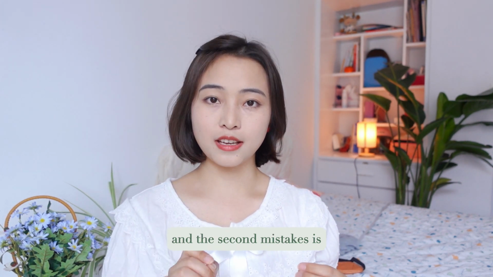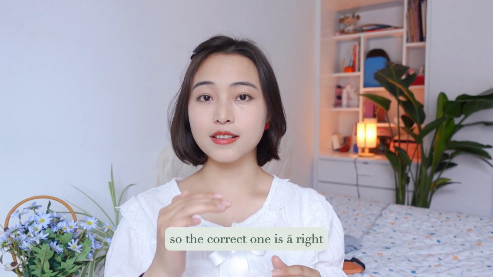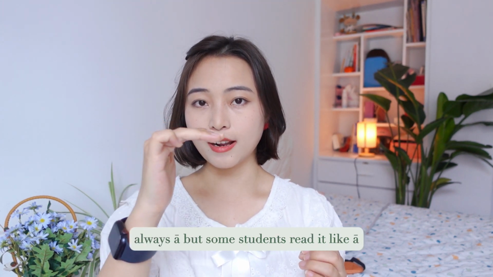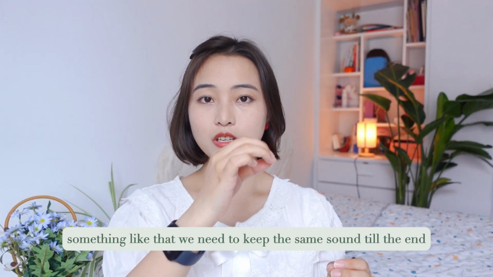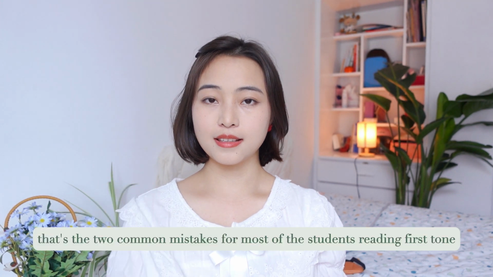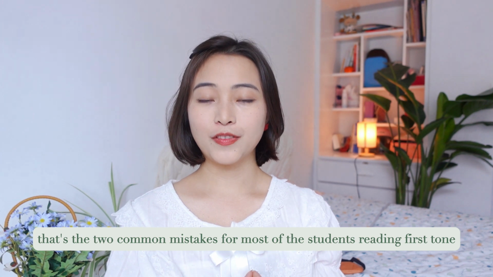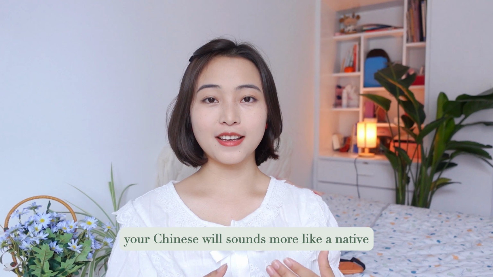And the second mistake is they cannot keep the sound till the end. So the correct one is right? Always, but some students read like, or, something like that. We need to keep the same sound till the end. No going up or going down. That's the two common mistakes for most of the students reading first tone. If you can avoid these two mistakes, your Chinese will sound more like a native.